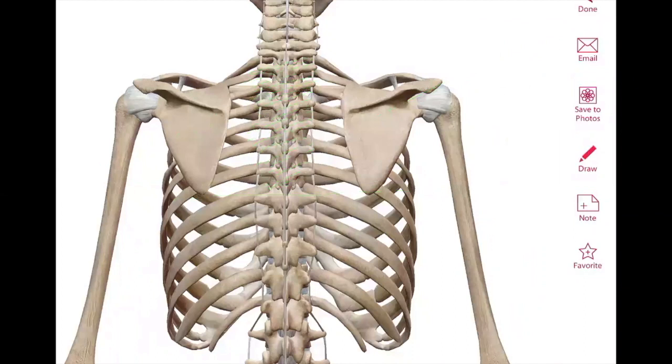This is the bone. The name of this bone is scapula. If we take both our hands to the back side, then we can feel this bone. And if we see the lower border of the scapula, that is the location of thoracic 7.